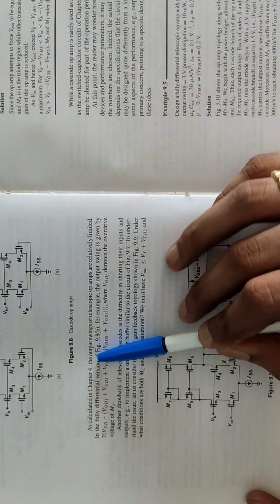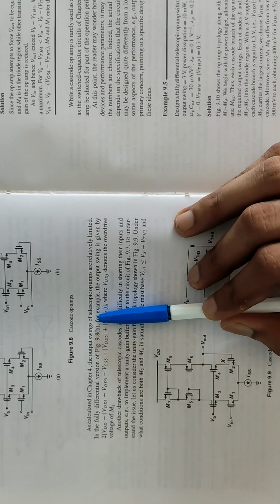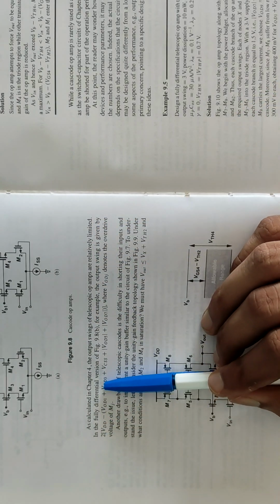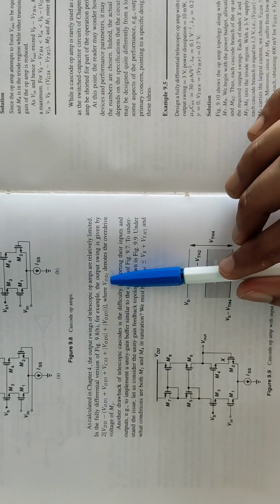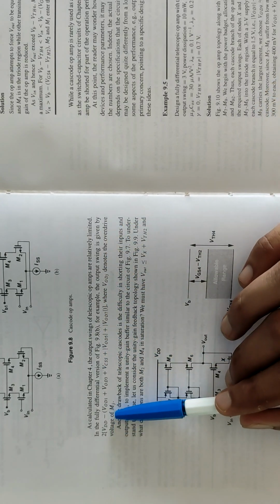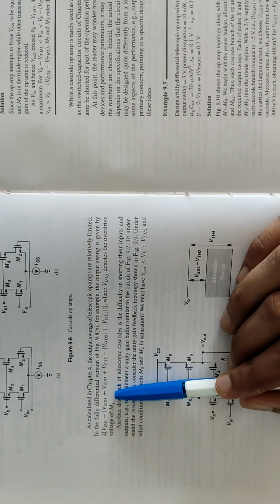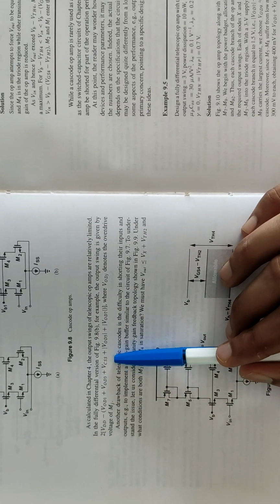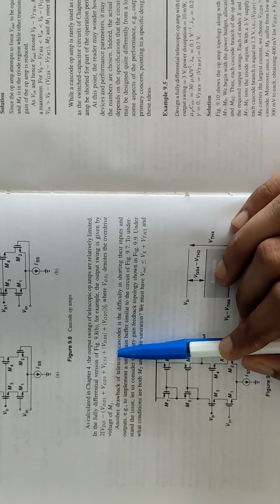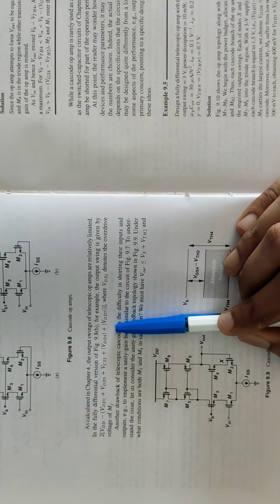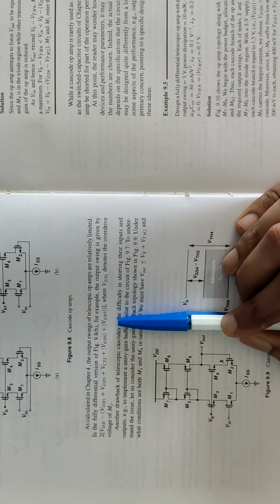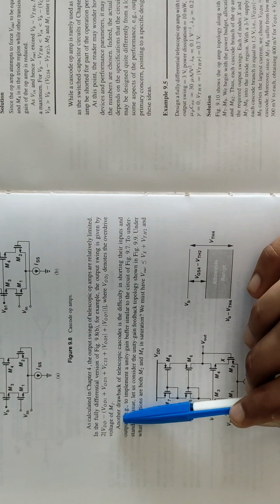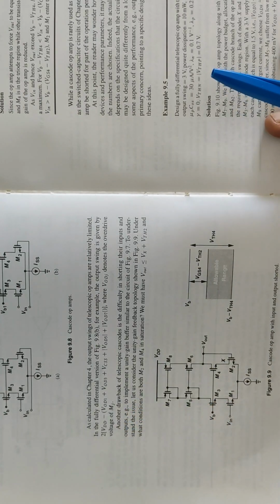As calculated in the chapter, the output swings of telescopic op-amps are relatively limited. In the fully differential version of figure B, for example, the output swing is given by 2 [VDD minus (VOD1 plus VOD3 plus |VOD5| plus |VOD7|)], where VODj denotes the overdrive voltage of Mj.